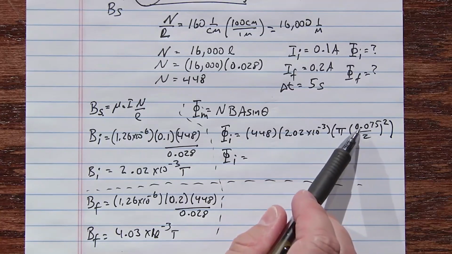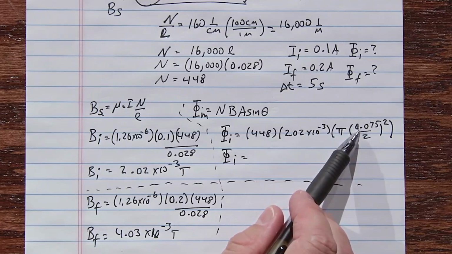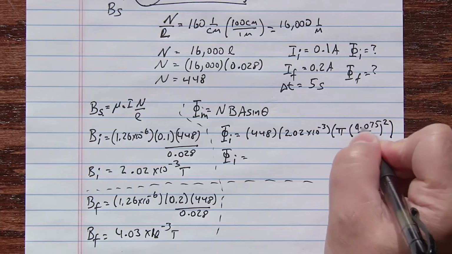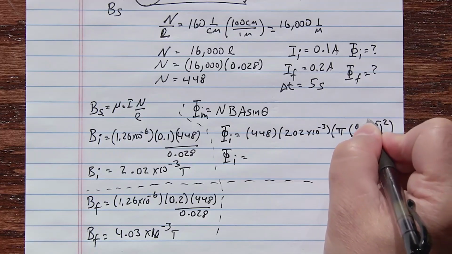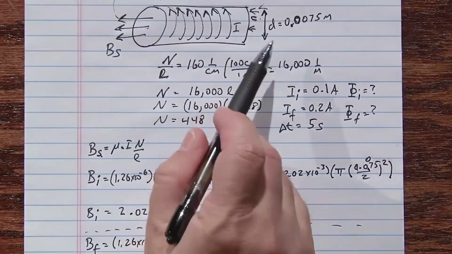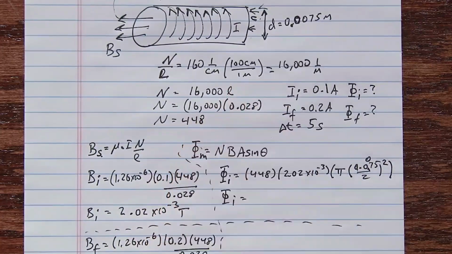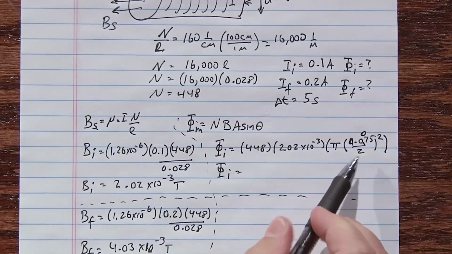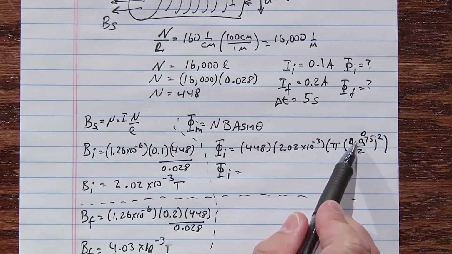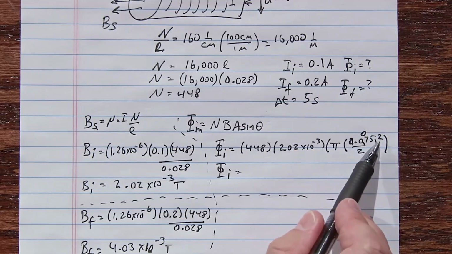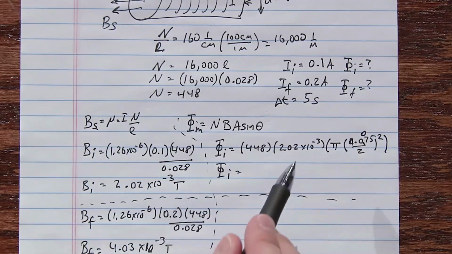You're going to have to divide the 0.075. Oops, actually I'm missing a 0. 0.0075. Because the diameter is 0.0075, so your radius is 0.0075 divided by 2, and then we square that. So be careful with your parentheses. Then you multiply by pi and all the rest.